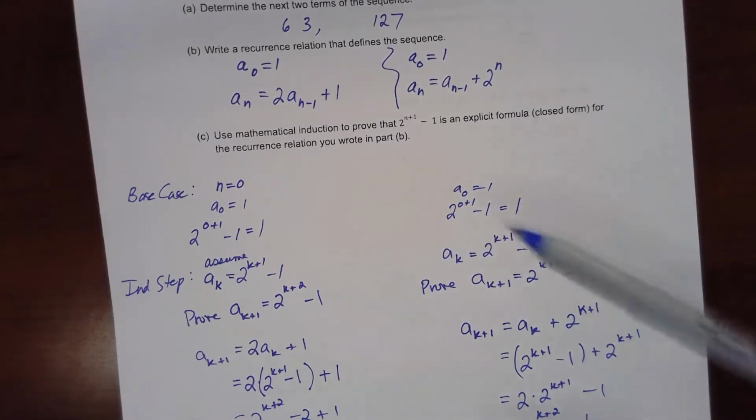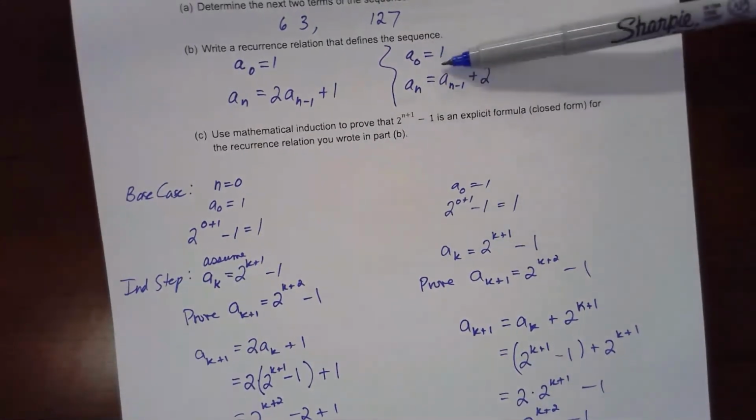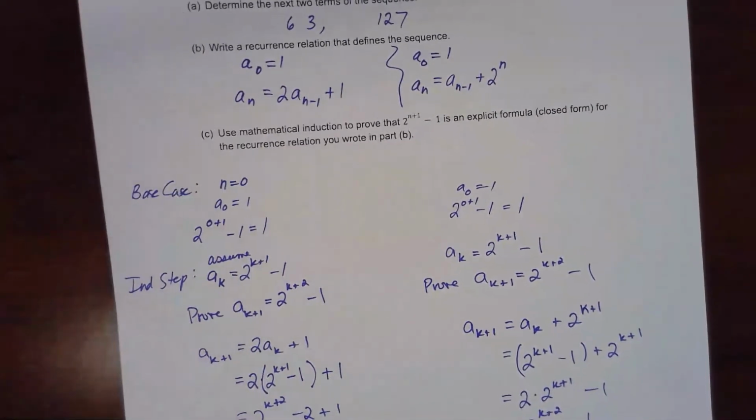It's just, in your proof, you'll use this definition if you chose this recurrence relation. You'll use this definition if you chose this recurrence relation.